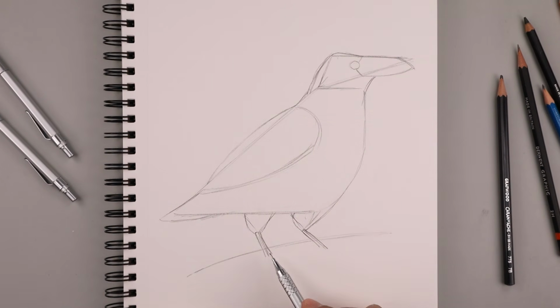Let's add some detail to the feet. We start on the outside, just curving this around, then add that center toe. Let's go to the right side.